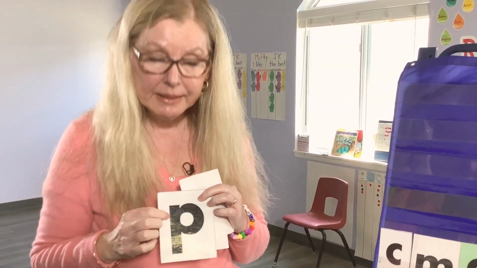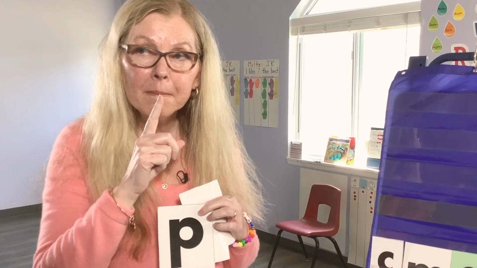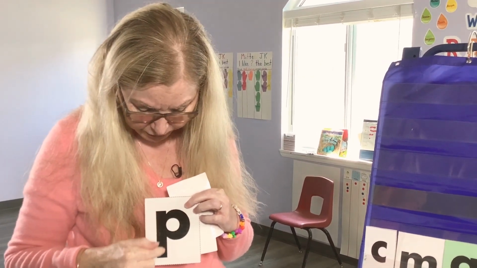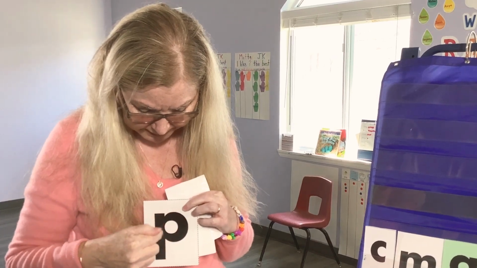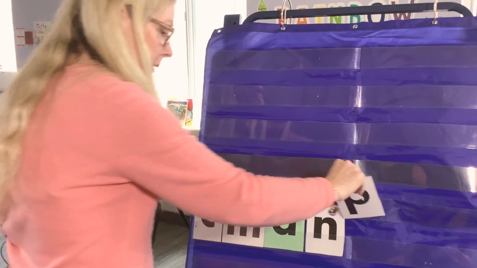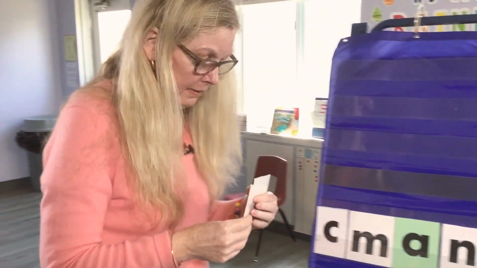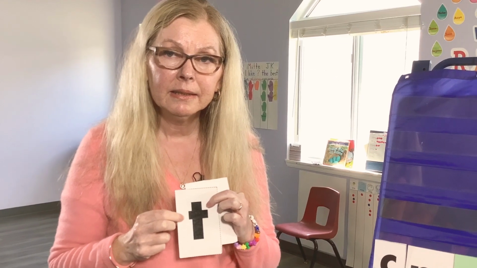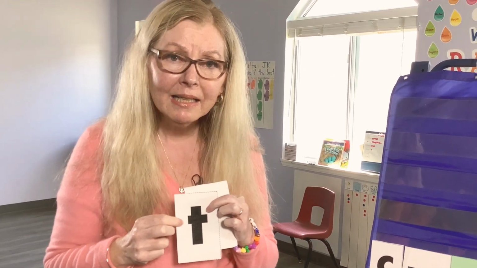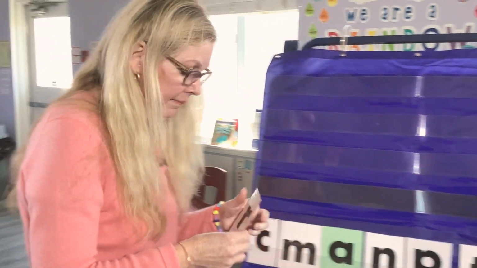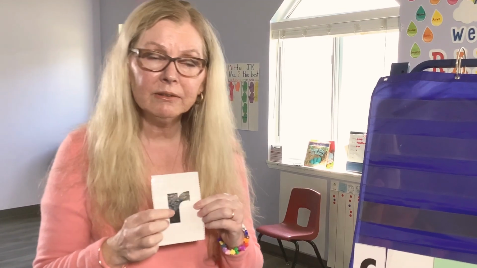What sound does this say? P, and its name is P. Now this is a letter with a tail, so it stays on the line, but then the tail goes under the line when we're making it. What sound does this say? That's right, it says ta, and its name is T in the alphabet song. And our last letter, what sound does it say?